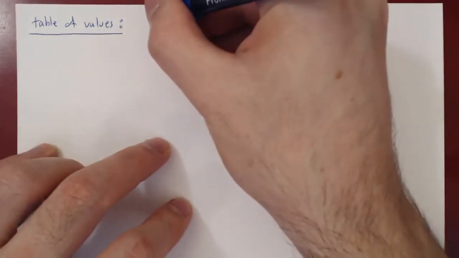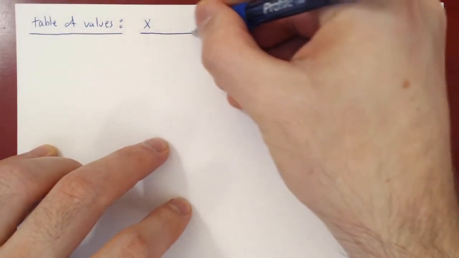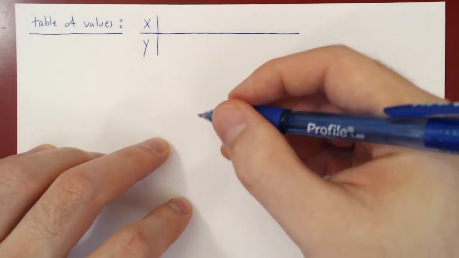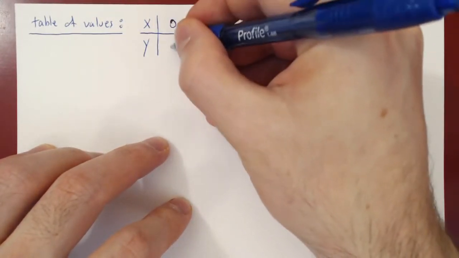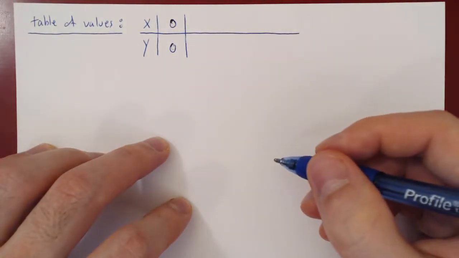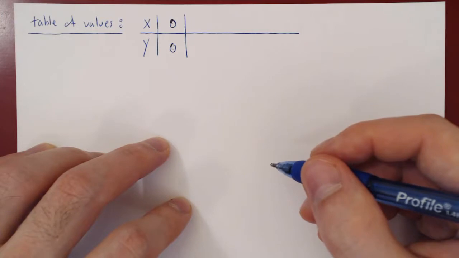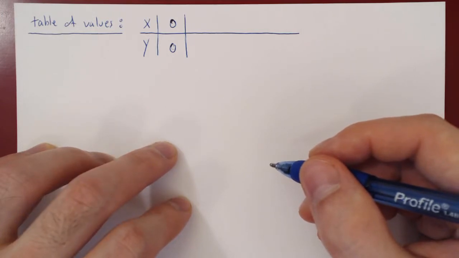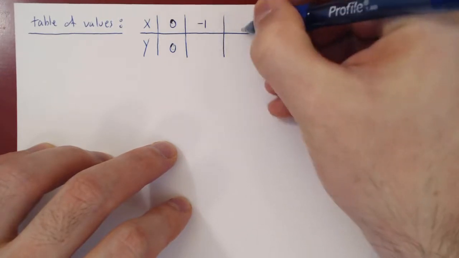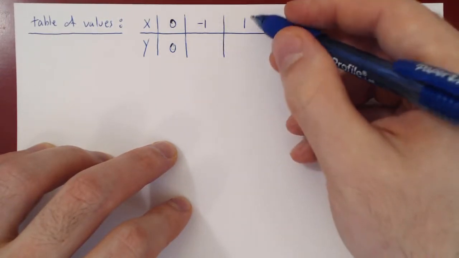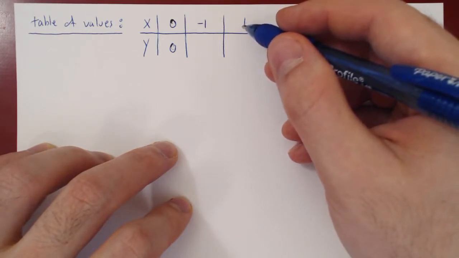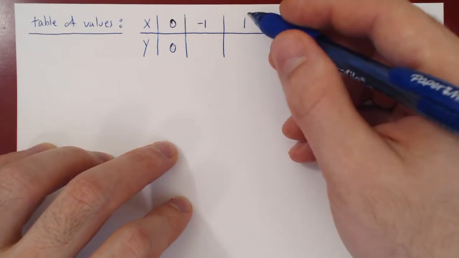So let's see. We had a 0 at x equals 0. So when x is 0, y was 0. Then we had two critical points, -1 and 1. We know that at x equals 1, y goes to positive infinity on both sides.